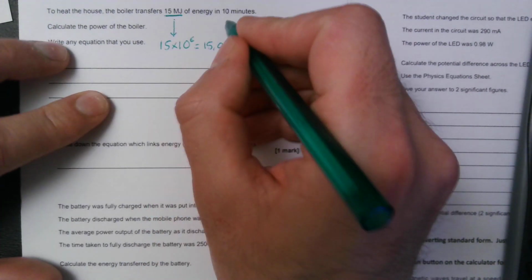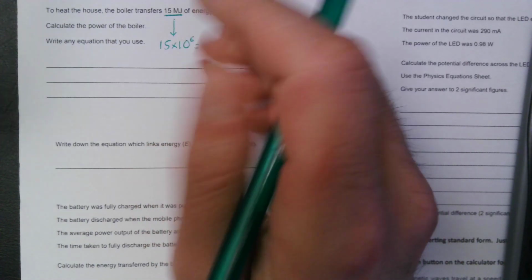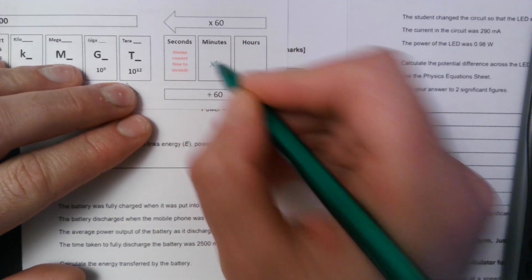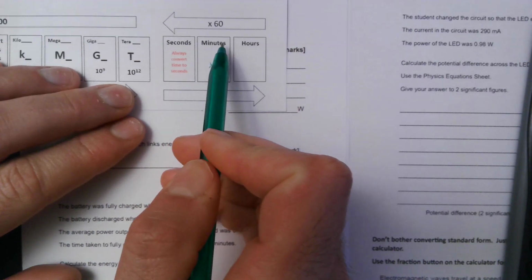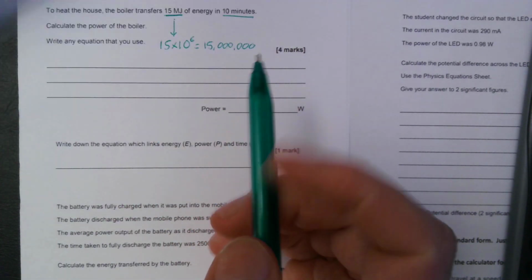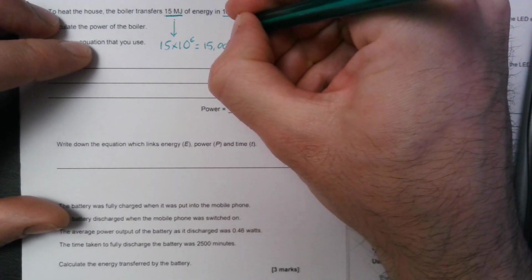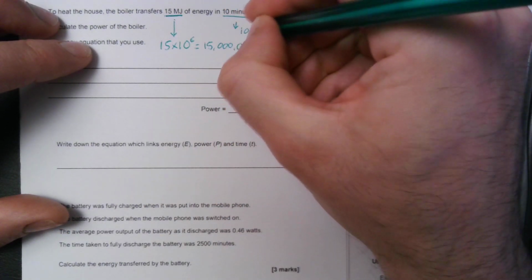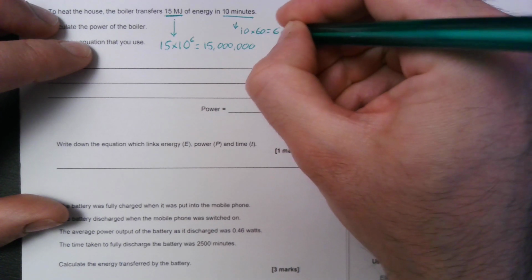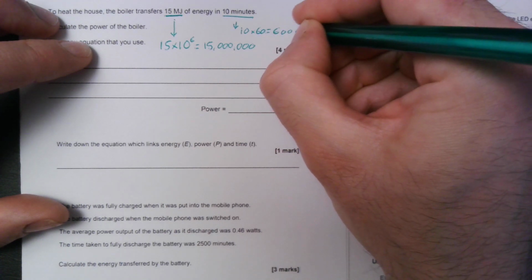We need to convert to seconds. If we look here, minutes on our sheet is here. If I want to go to seconds, I times by 60. So what I would do is 10 times 60, which gives us 600 seconds.